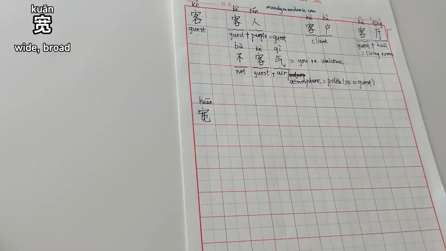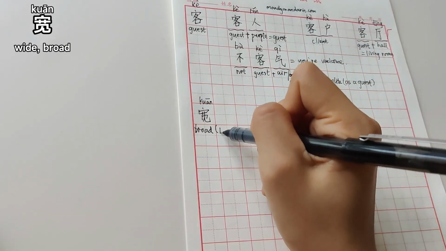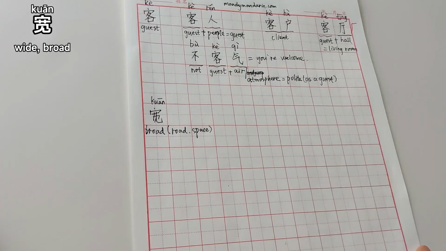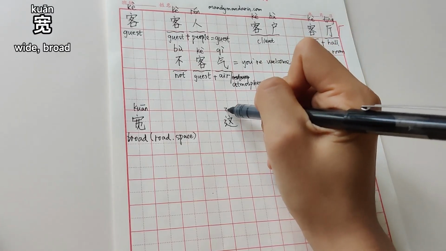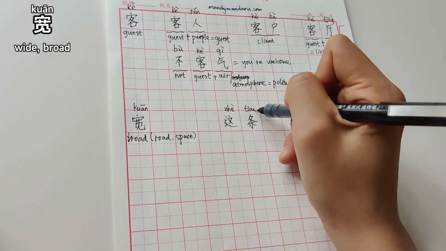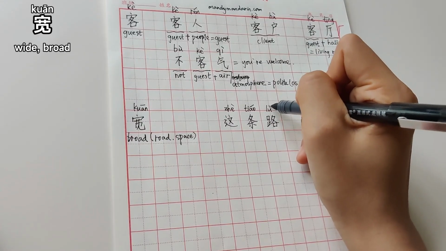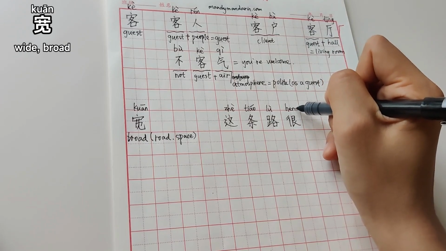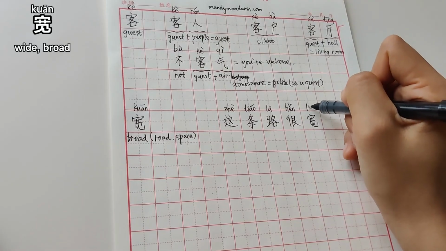宽. 宽 means broad, and usually it refers to a road or a space. Broad. Let me give you a sentence. You can say 这条路很宽.